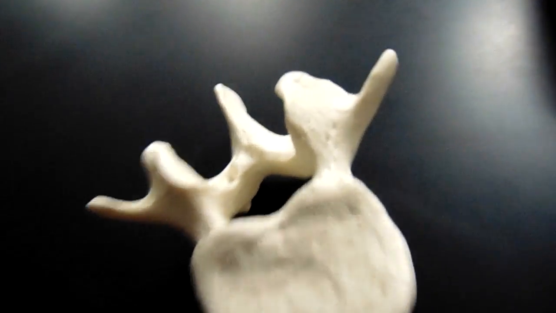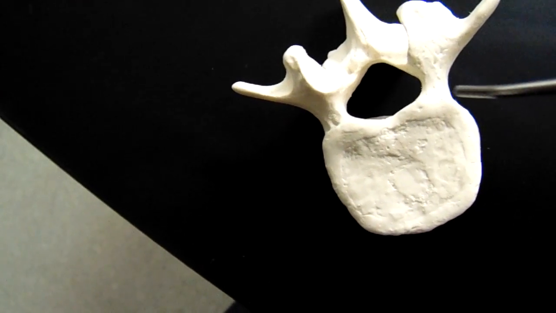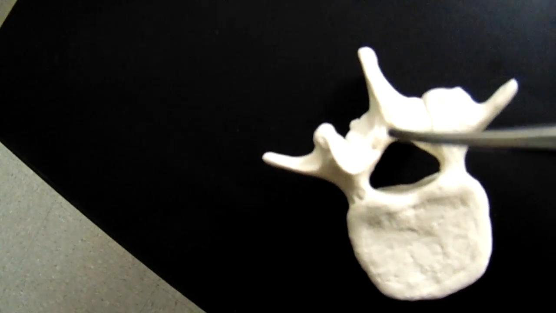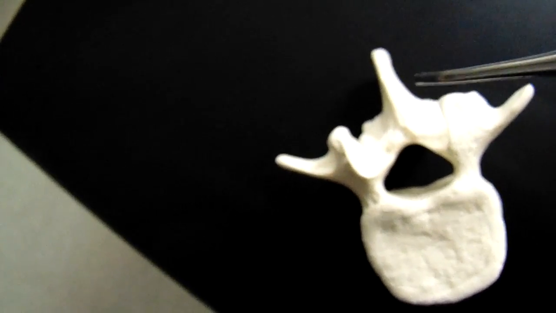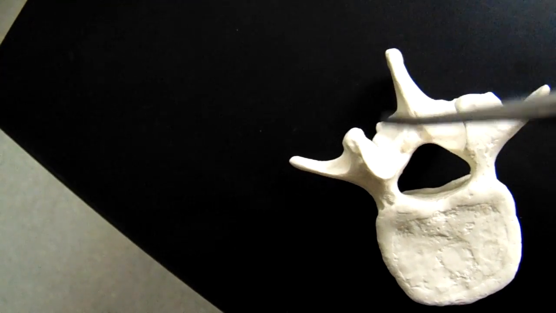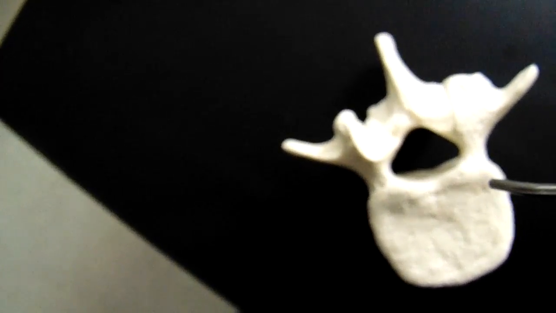Okay, look. This part right here they call the pedicle. It connects, see these 2 pedicles? It connects the body. And here's the lamina right here, this part that connects the spinous process. So these 2 are the lamina, and that part is the pedicle.